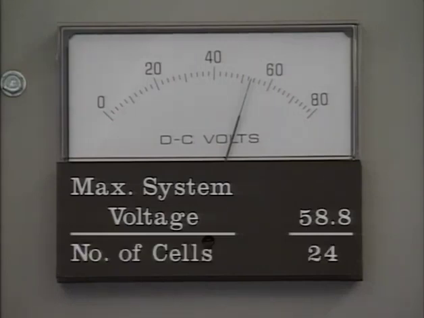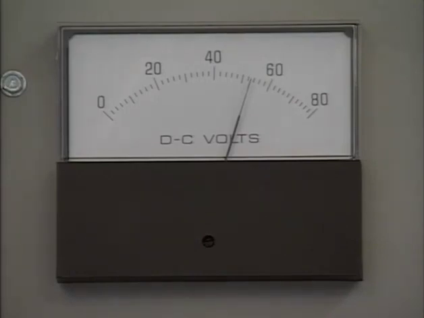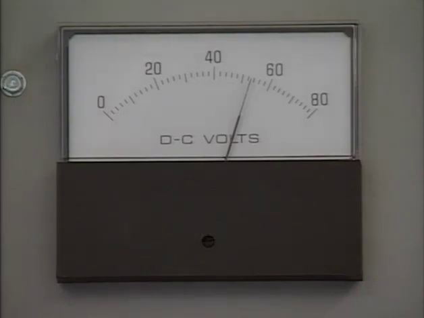This voltage is divided by the number of cells in the battery to determine the maximum voltage per cell, or VPC, that can be applied. This battery has 24 cells. The maximum system voltage of 58.8 volts divided by 24 cells gives a maximum of 2.45 volts per cell that can be applied. Generally, a freshening charge at 2.33 volts per cell is considered the minimum acceptable charge level.